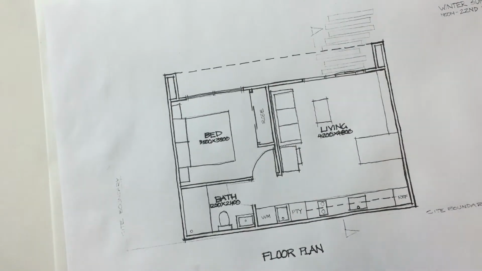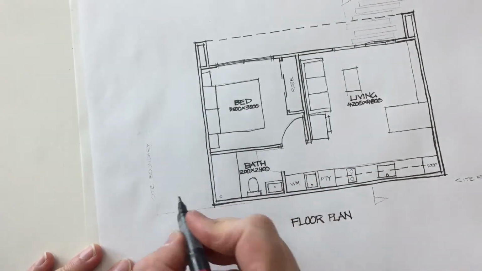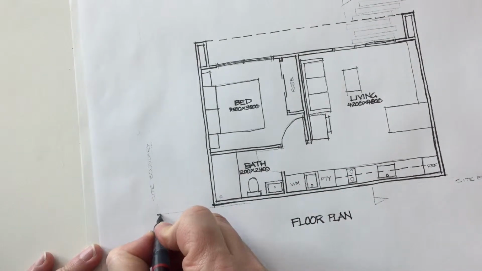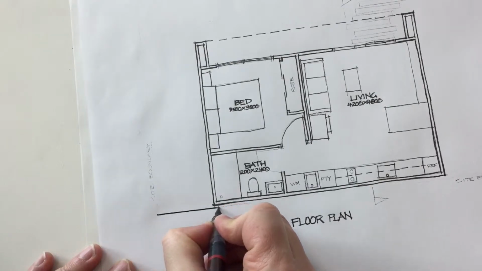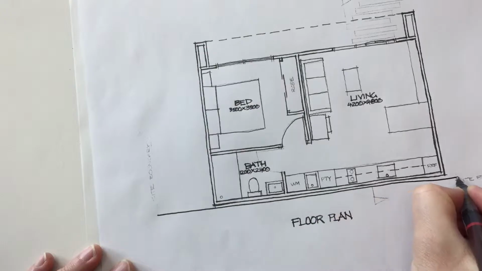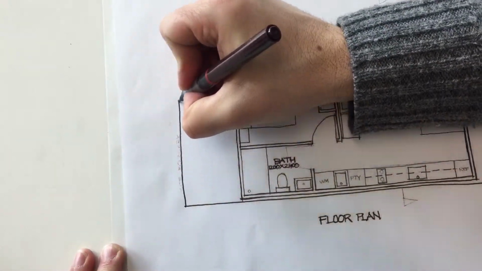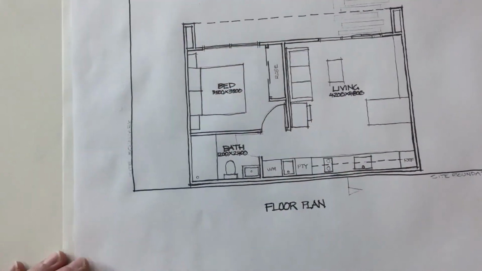And then the other one that we've got is, for example, the site boundary. So here we have a site boundary, it's 0.8. So I'm going to put that in, and put this one in as well. Okay, so now we have a site boundary.